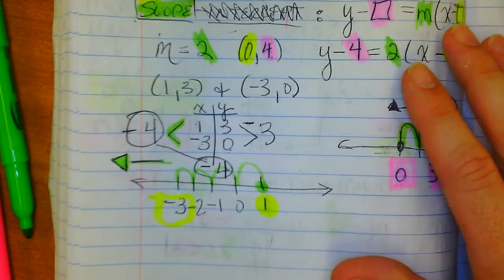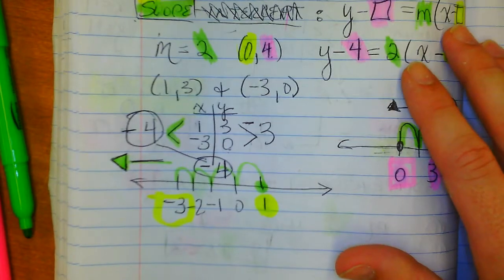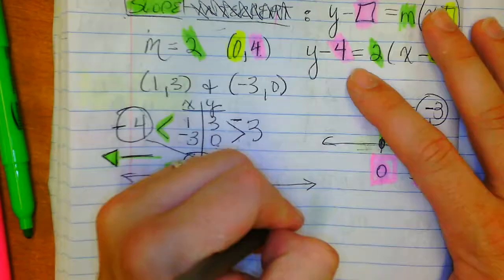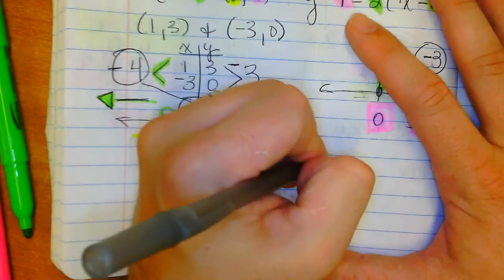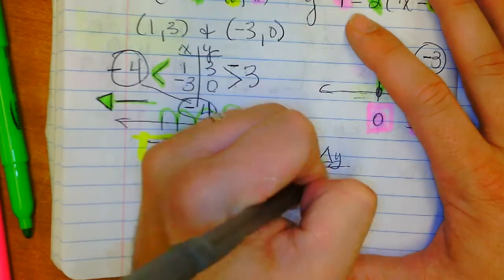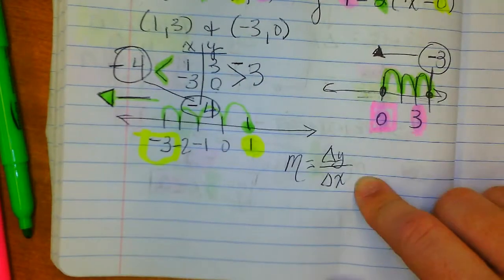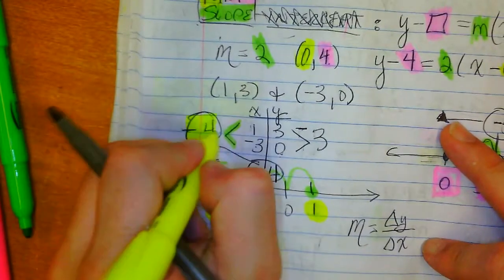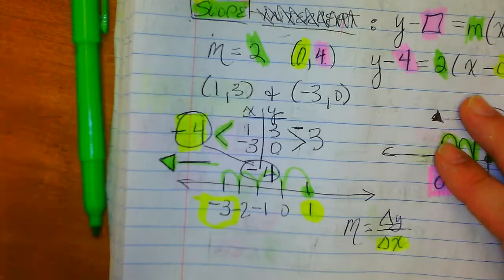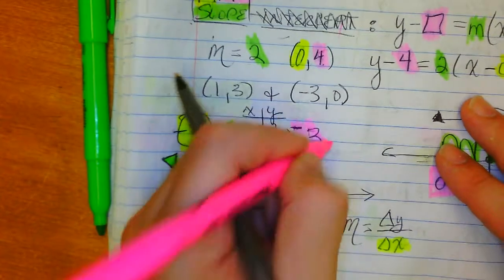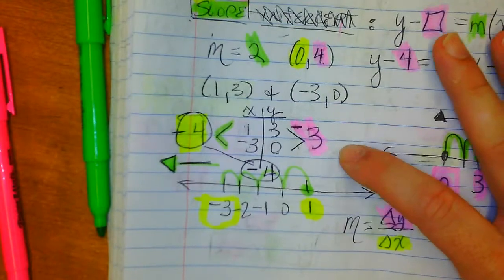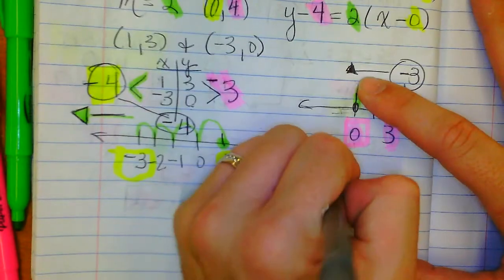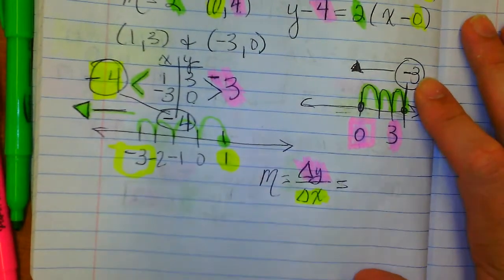There's an equation for slope: M equals change in Y over change in X. Change in Y over change in X. So here, change in X, and here, change in Y. Change in Y is red, in this equation.